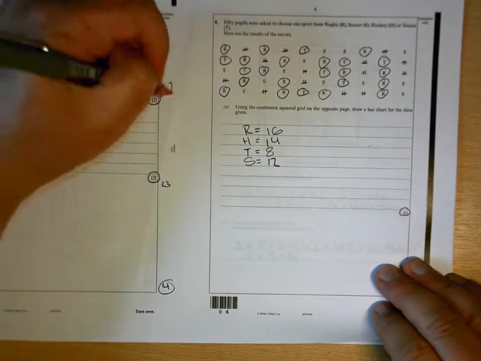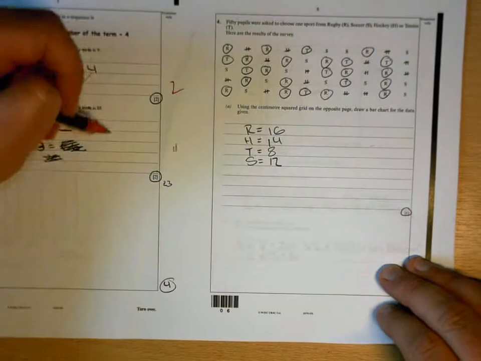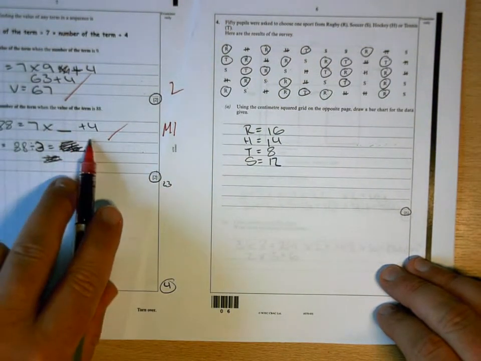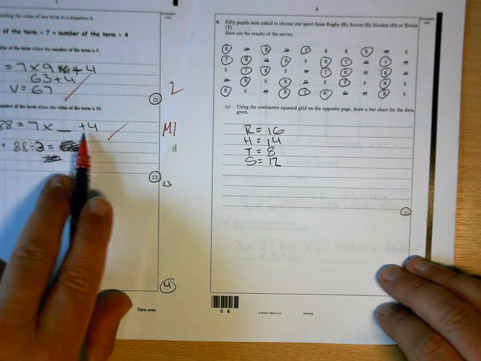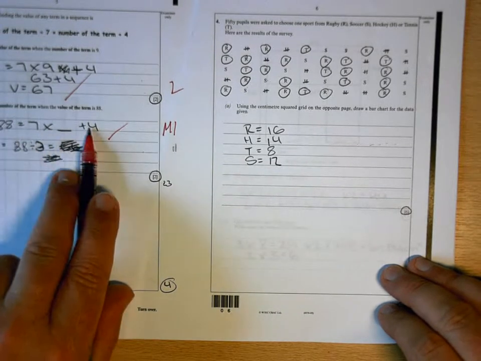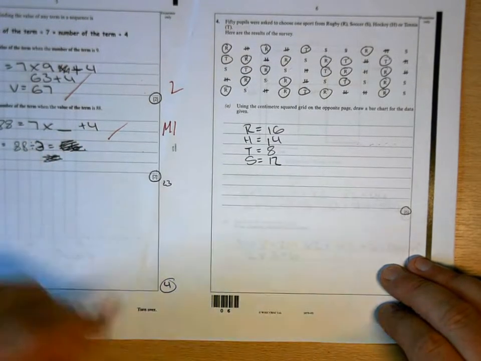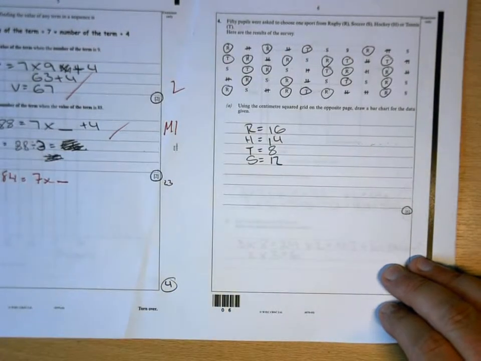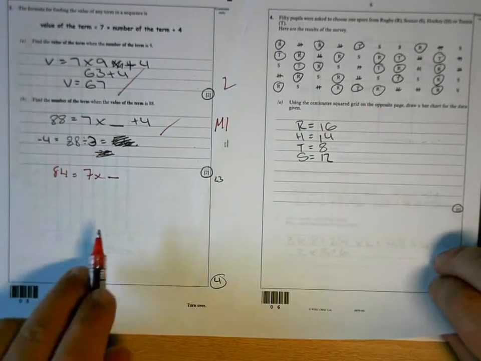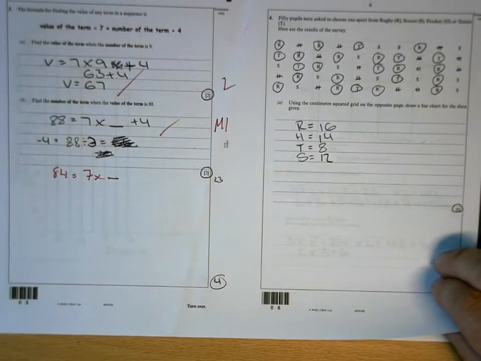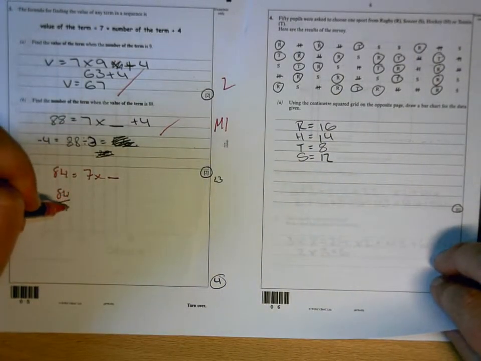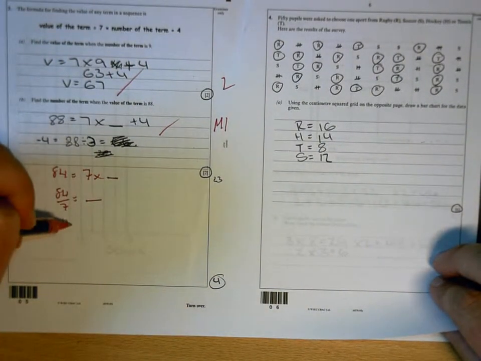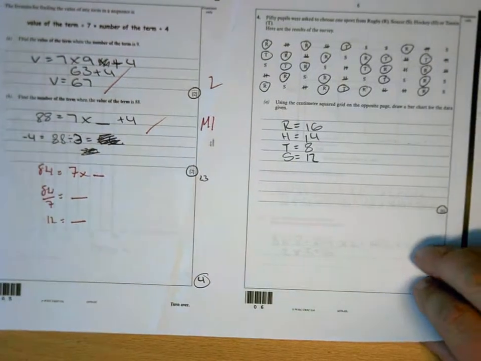67 is correct. Okay, so that is correct. Well done. But then you've done things wrong from there. So what you need to do is first of all take off the 4 off both sides to leave you with that, and then to get that on its own you would divide by 7. And 84 divided by 7 is 12. So what you're missing is 12.